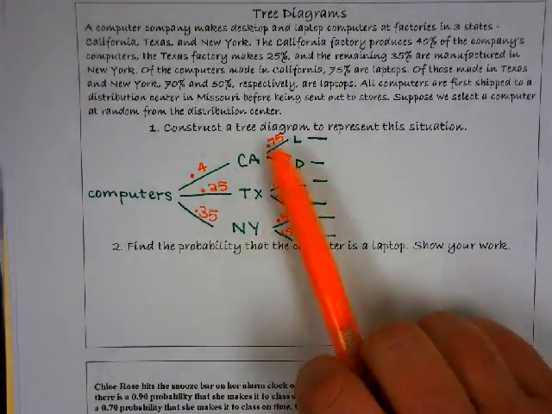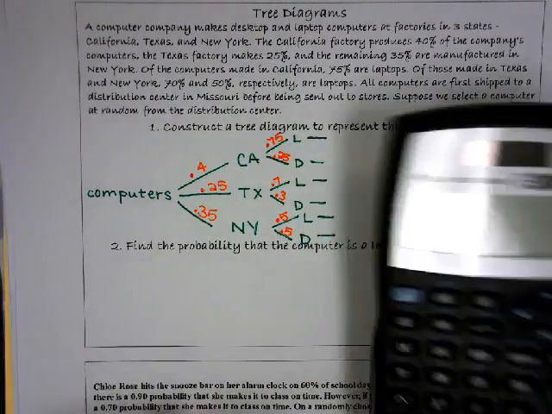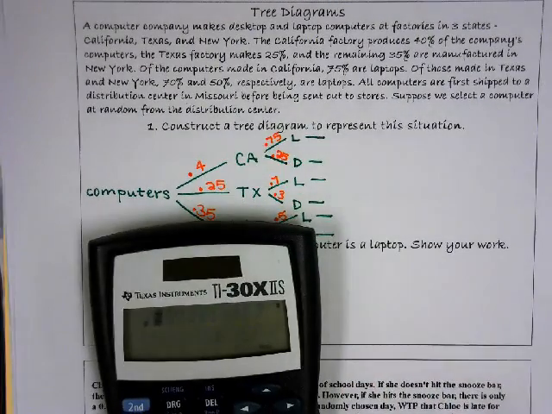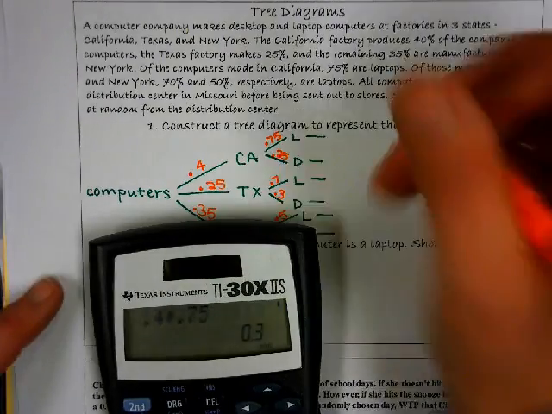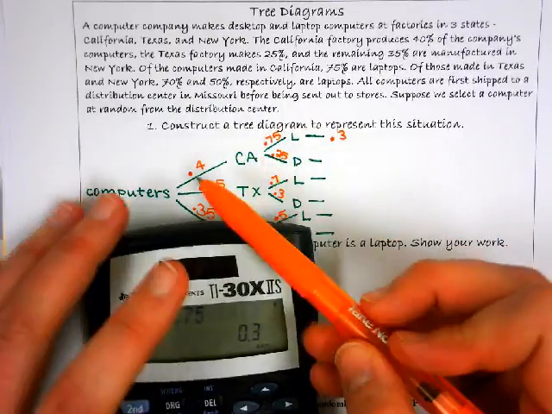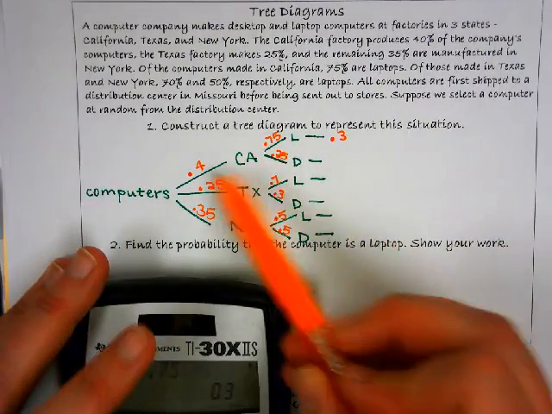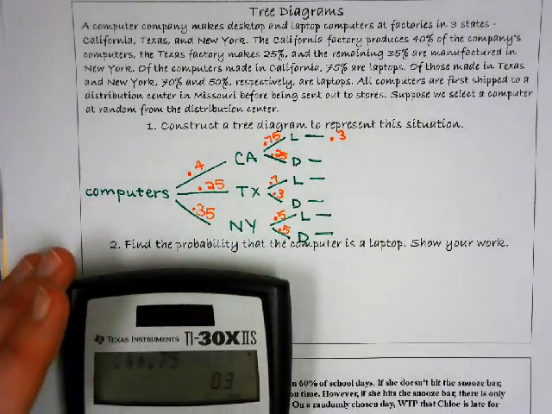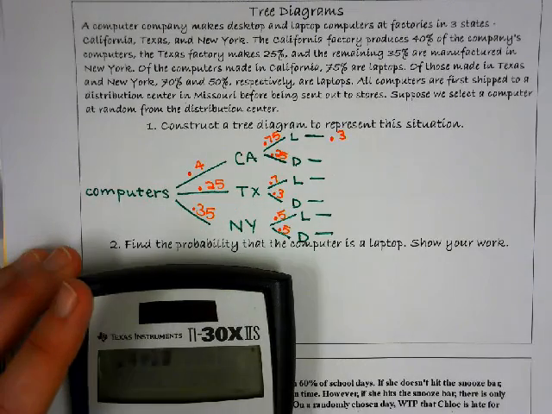So 0.4 times 0.75, pretty sure it's 0.3, but it's a Friday, so I'm going to check. Yeah, 0.3. And then for California desktop, 0.4 times 0.25 should be 0.1.